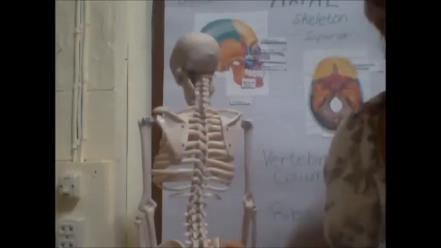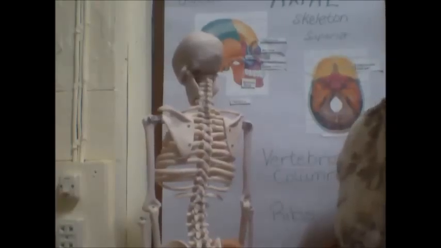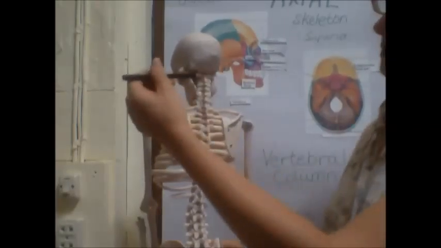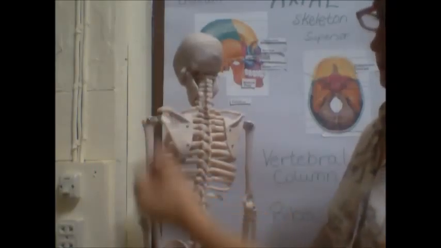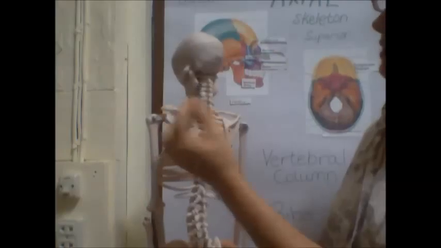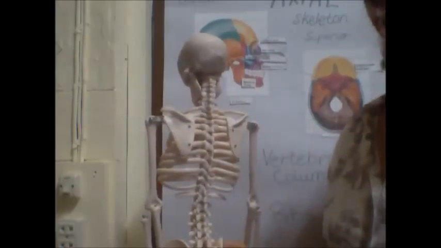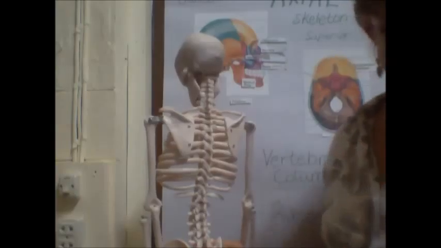Then we have the cervical vertebrae are unique to the rest of the vertebra in that each transverse process contains a foramen, and the foramen is for the spinal cord.